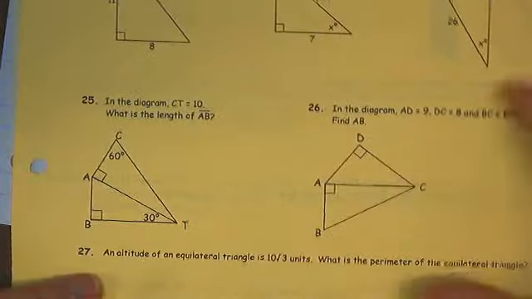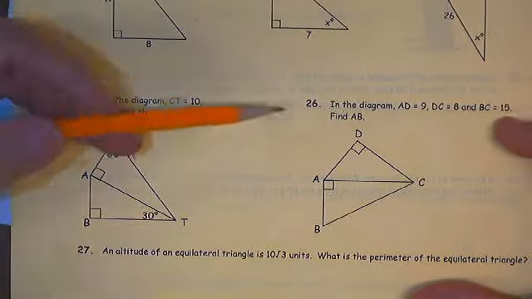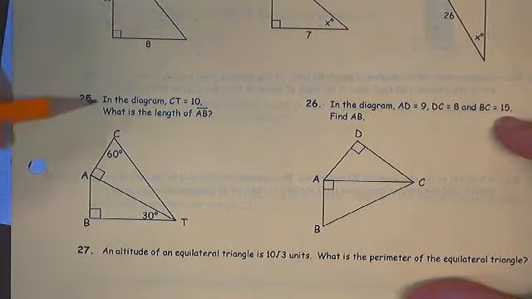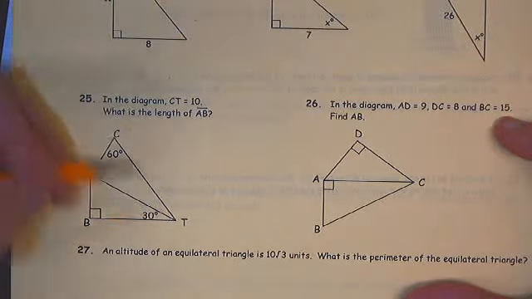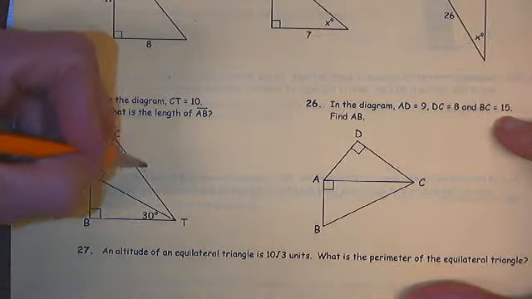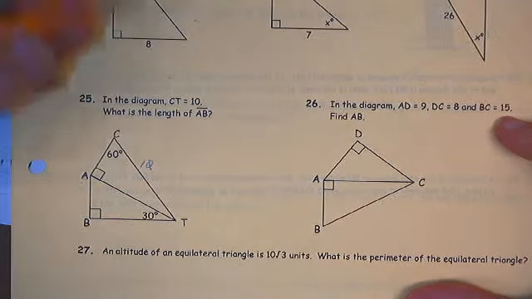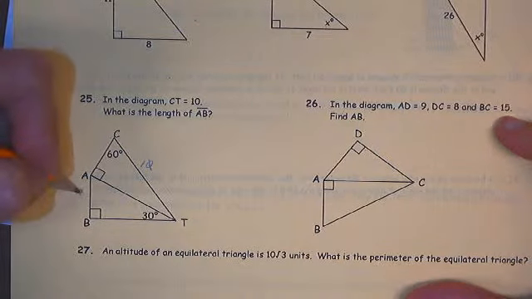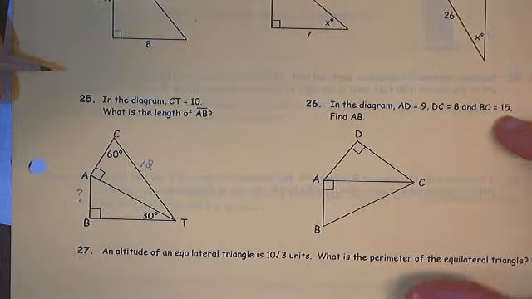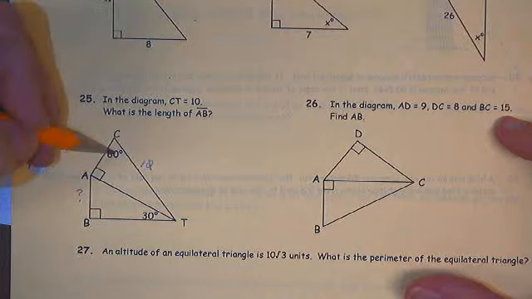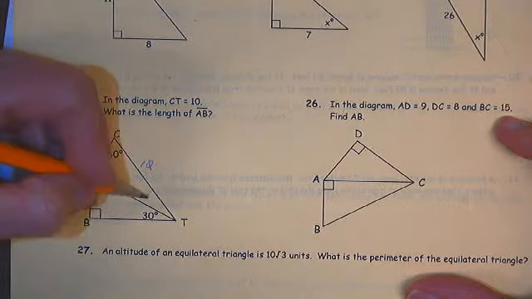Geometry, Trigonometry Review, problems 25 and 26. In the diagram, CT equals 10. What is the length of AB? Well, what do we know? We know this is 60 degrees, so this is 30 degrees.